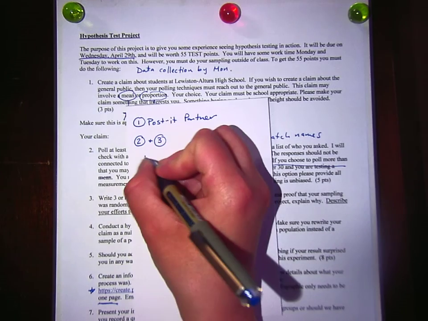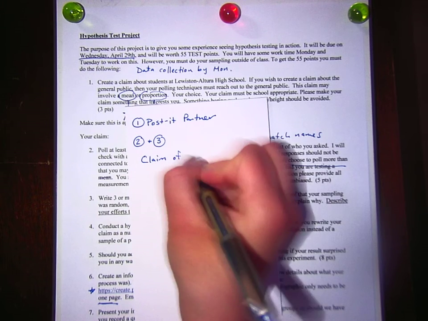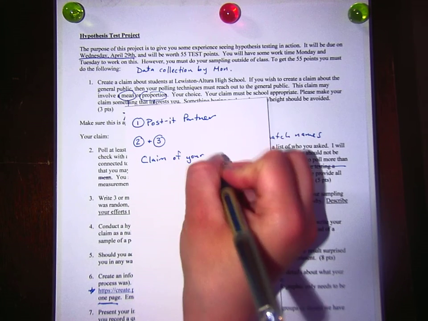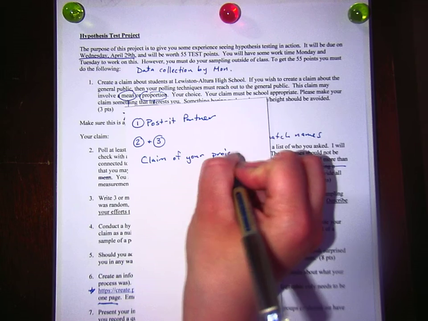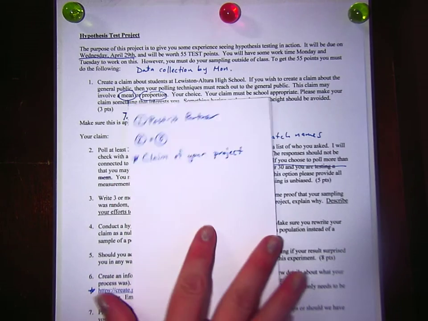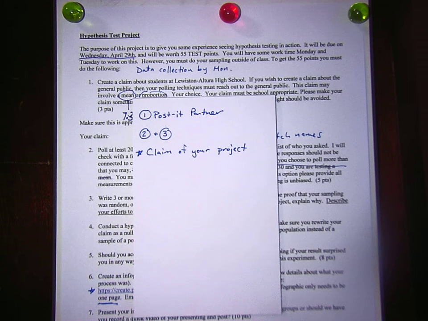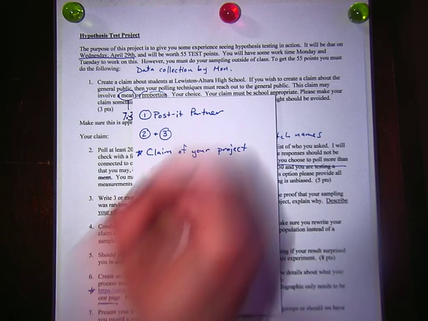For this, you're going to have to tell me the claim of your project. So you're going to have to say, I believe that 40% of seniors actually love not being in school, or whatever. Tell me what the claim of your project is.